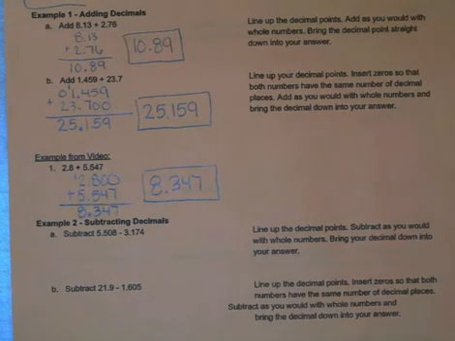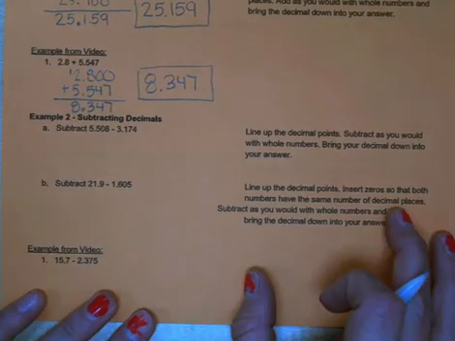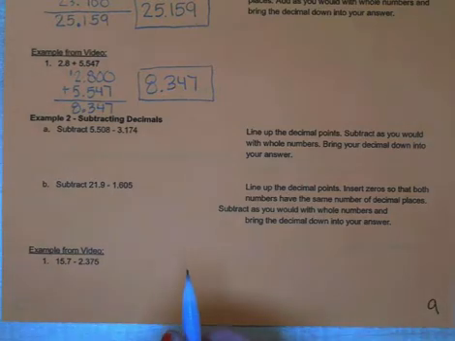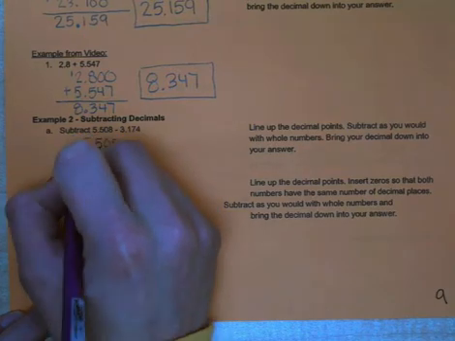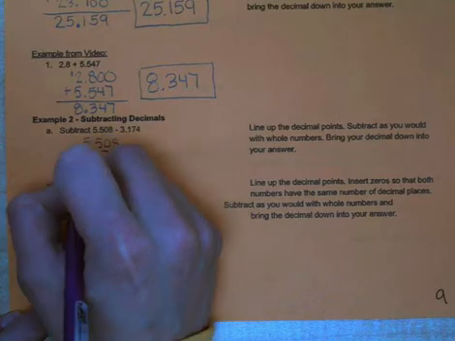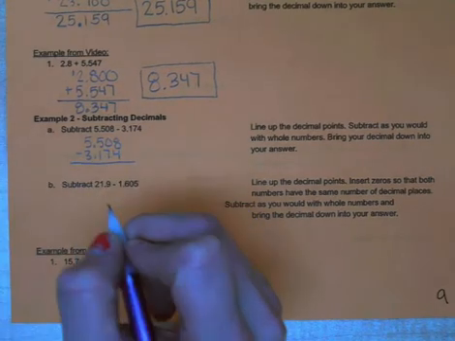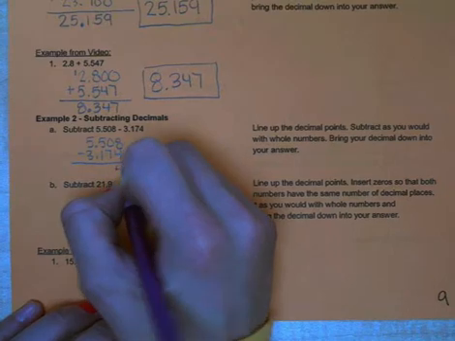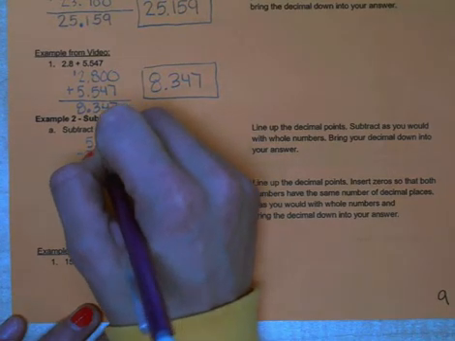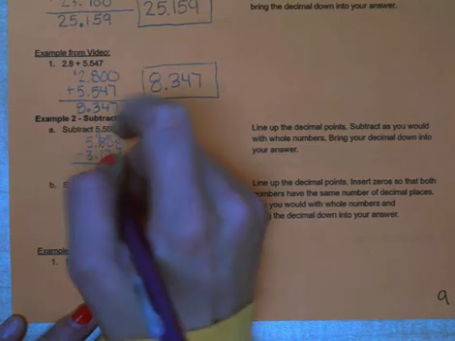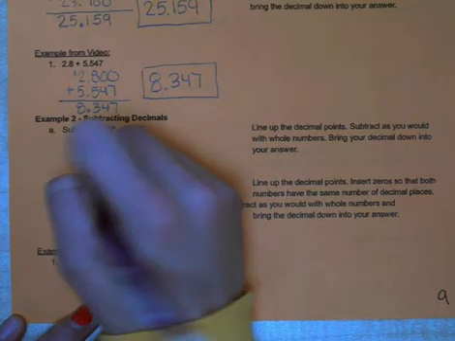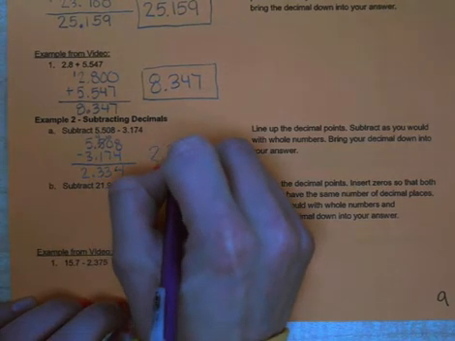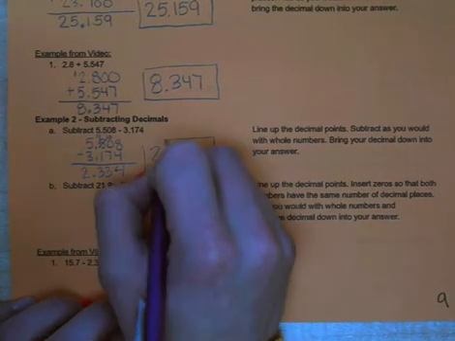All right, so those are 3 examples on how to add decimals. Let's move on to subtracting decimals. You follow the same rules here, lining up the decimal points and subtracting like normal. So for example A, we have 5.508 minus 3.174. We lined up our decimal point, and now we're just going to subtract like normal. 8 minus 4 is 4. We are going to borrow here. So 10 minus 7 is 3. 4 minus 1 is 3. Bring down your decimal point. 5 minus 3 is 2. So you get 2.334 as your final answer.